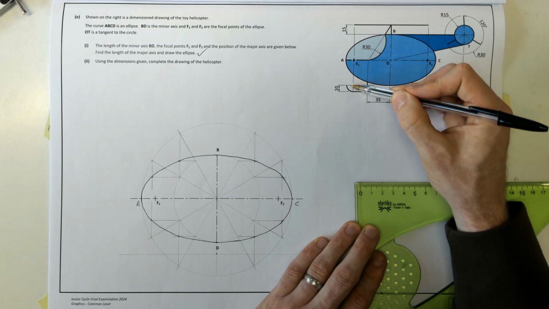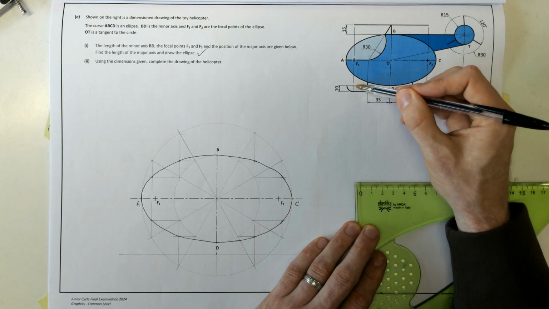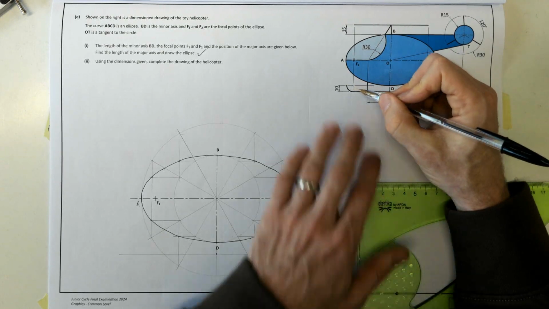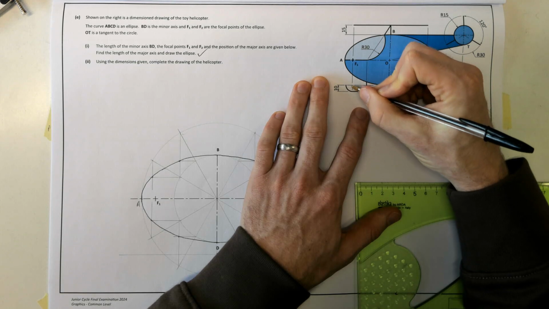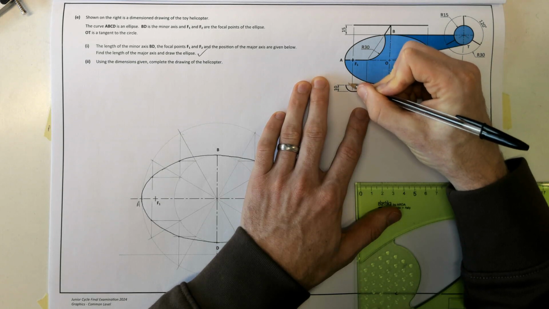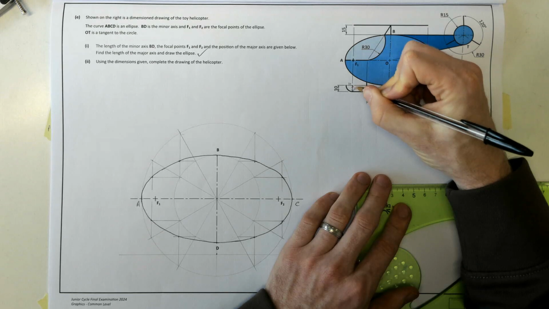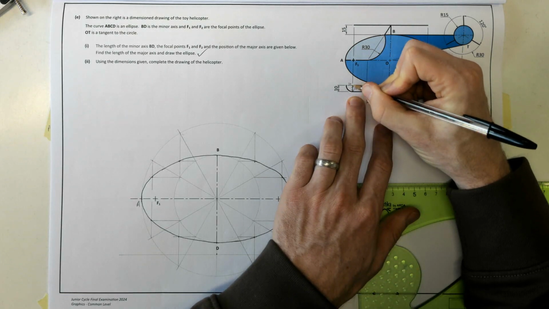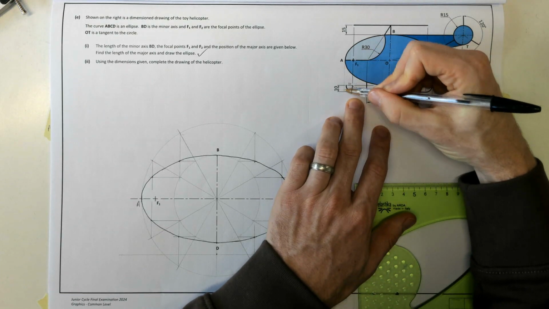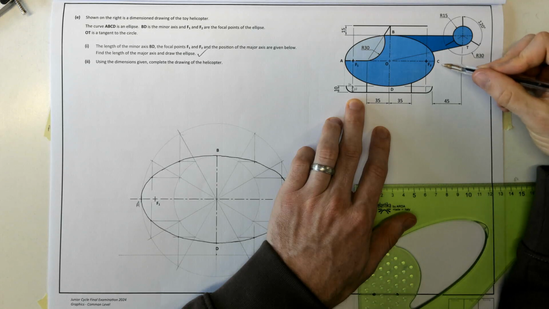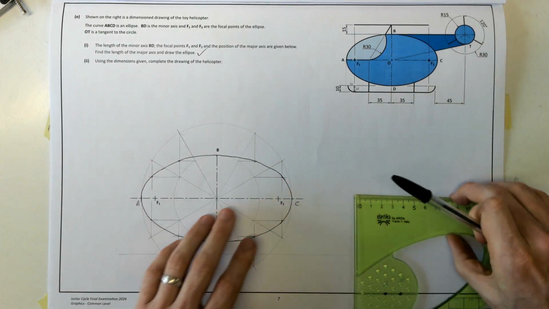10 there. So they haven't told us the distance out there, but we can use our brains to deduce that that is a radius 10, so that's 10 there. Okay, if that's the radius 10, when we swing an arc, that will give us 10 there. So it's not just in line with A, okay, and in line with C. We actually have to measure that.